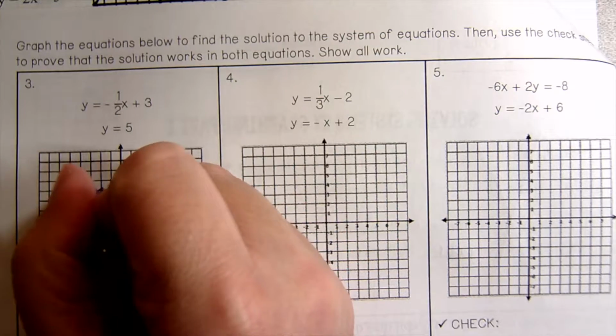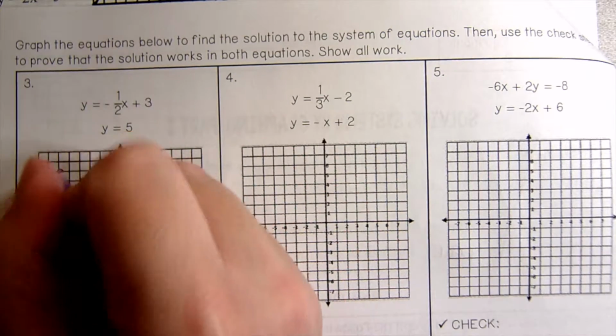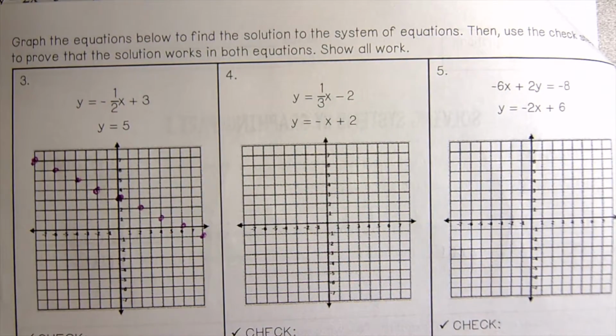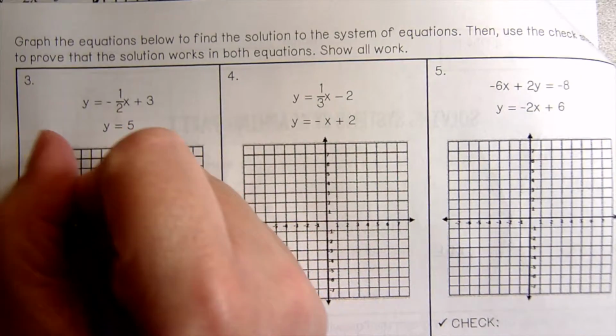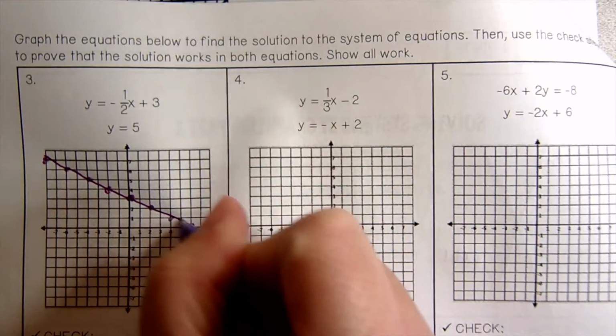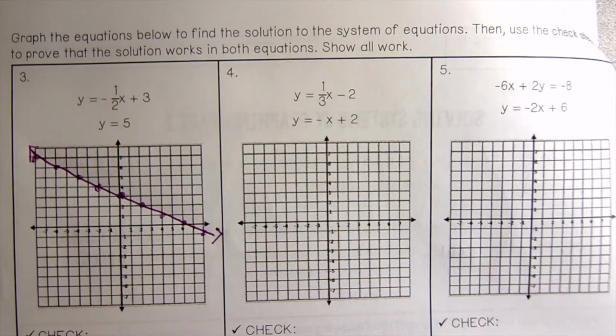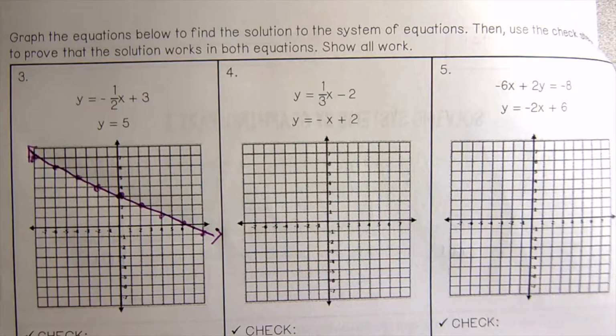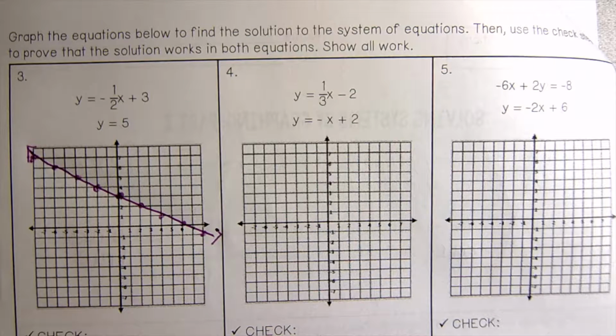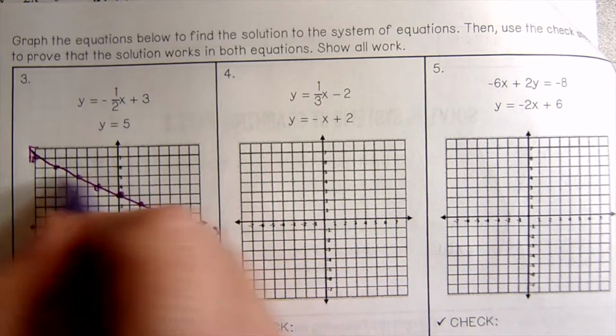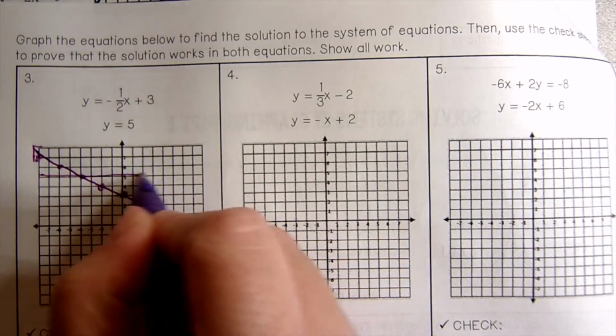And then go backwards and do the same thing. And then you have y equals 5. What is that going to be? Horizontal at 5. So we're just going to have a horizontal line at 5.